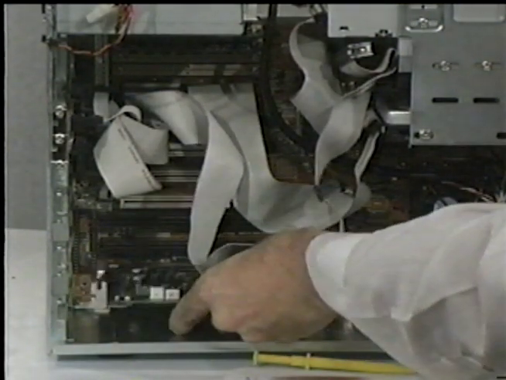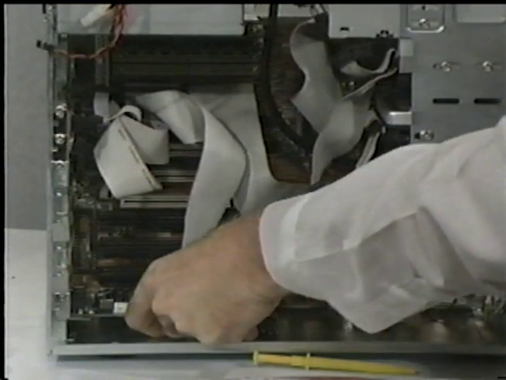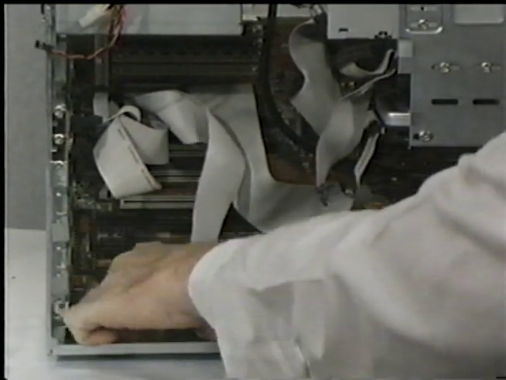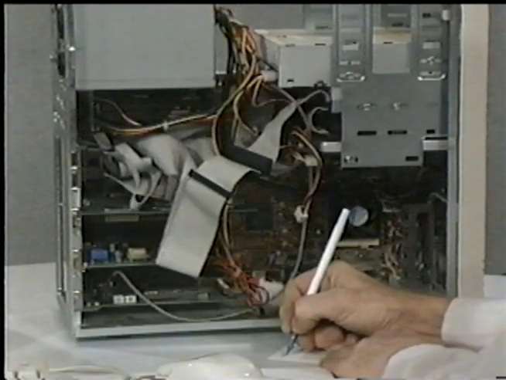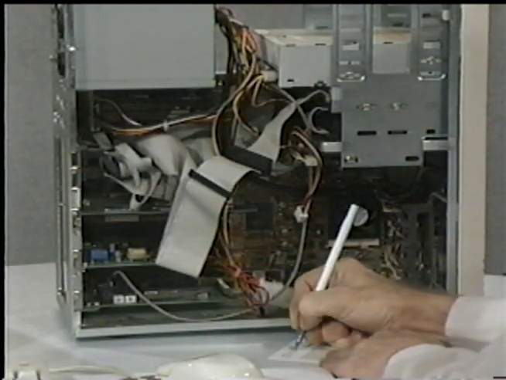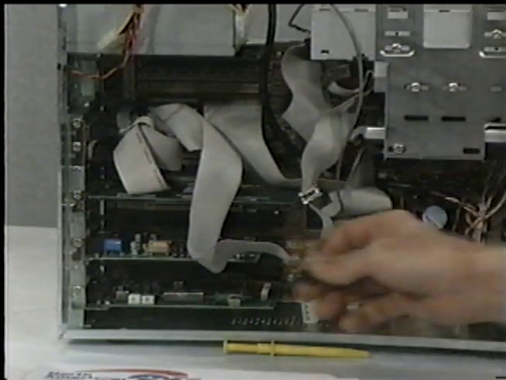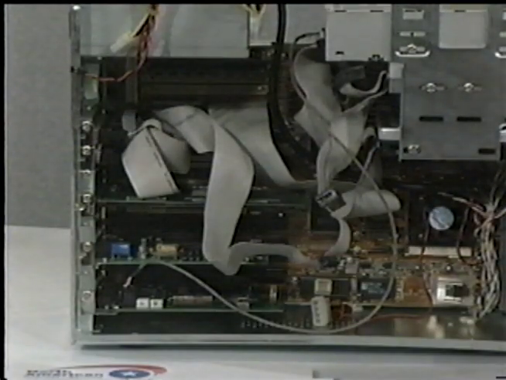Then insert our cards into the appropriate slots. Remember, we've recorded which slots they were removed from, so if we're not sure of which slot we removed them from, refer back to the documentation, then secure them to the chassis with the screws. If your sound card had a connection to the CD-ROM, reconnect it now.